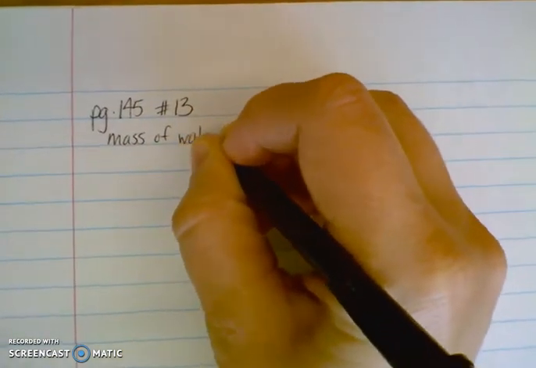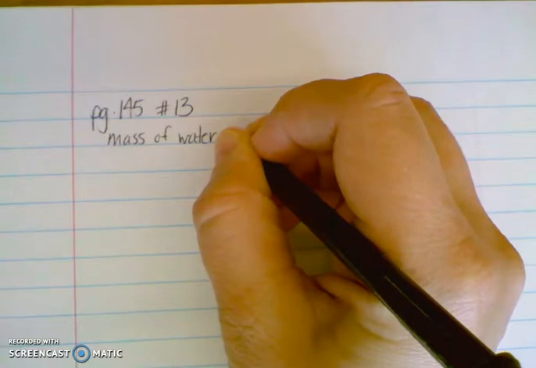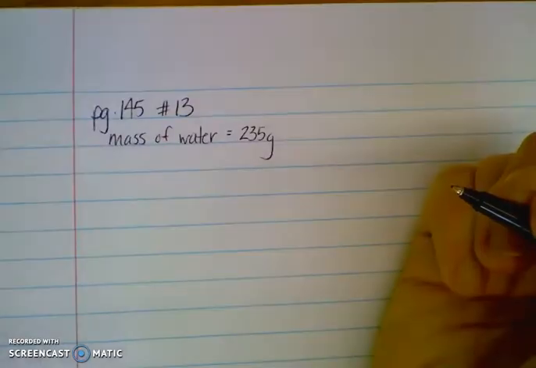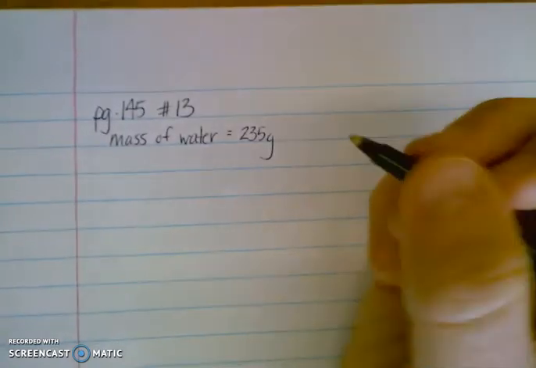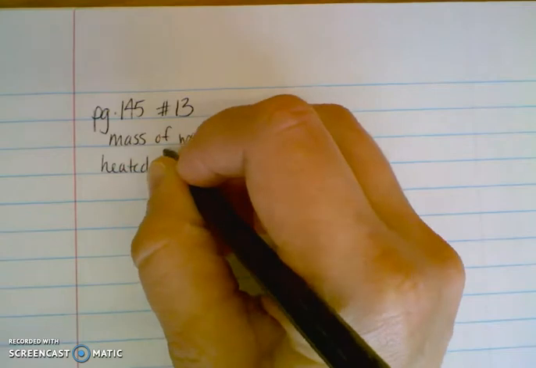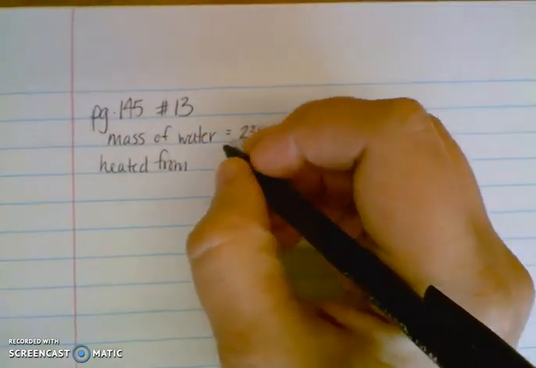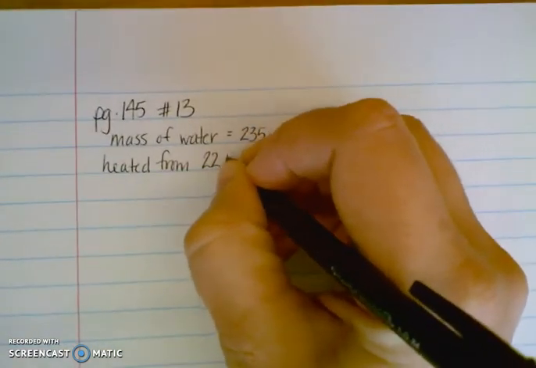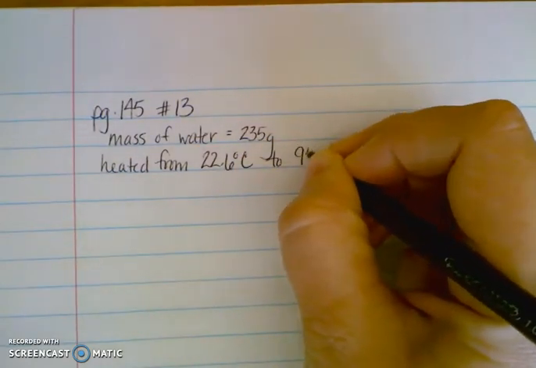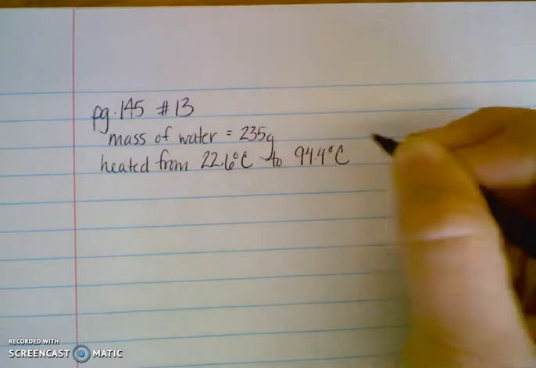The mass of the water is 235 grams. My change in temperature, or it's heated from 22.6 to 94.4 degrees Celsius.